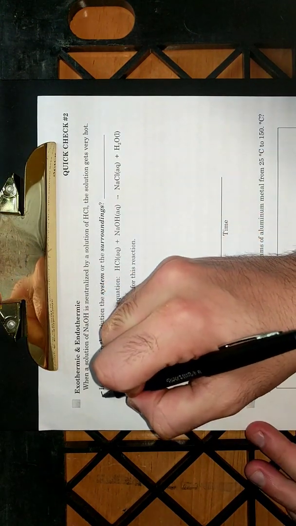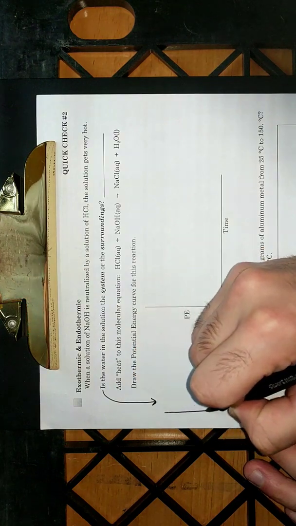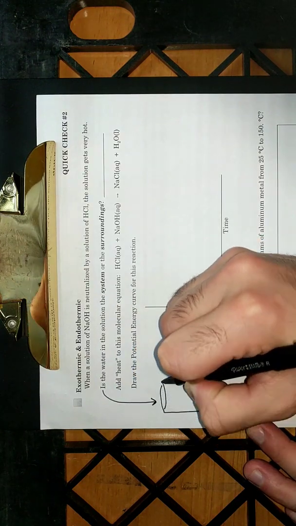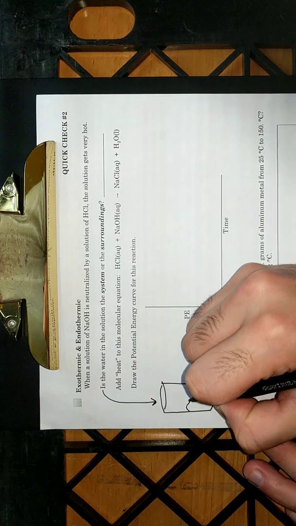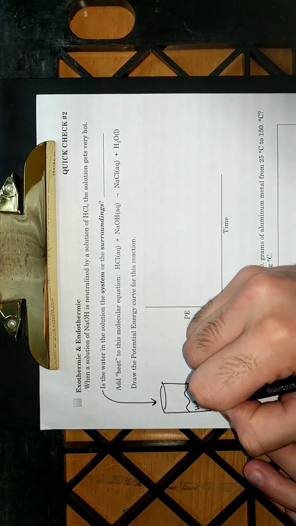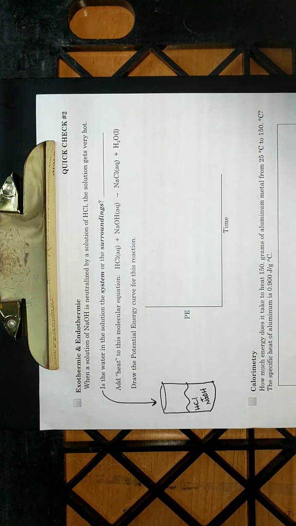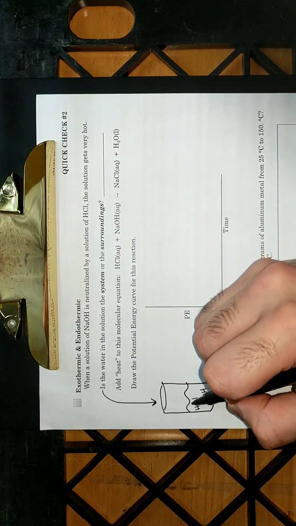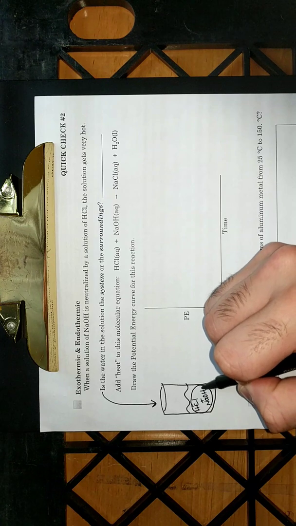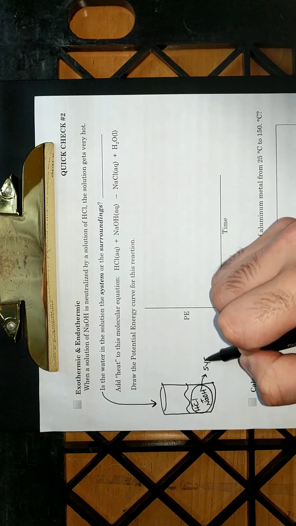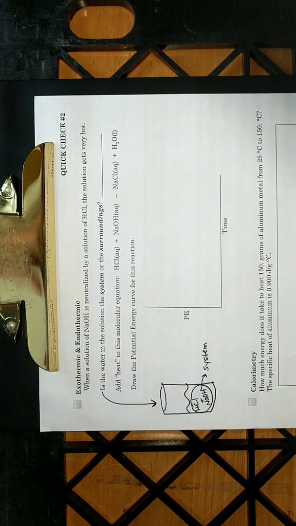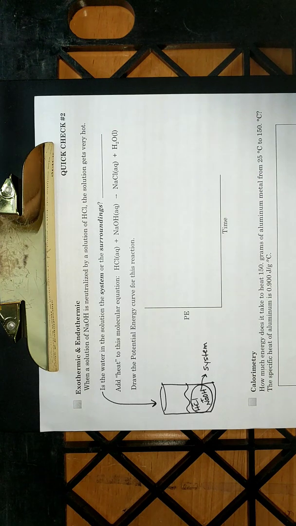So I wanted to draw a little picture here to talk about that. So let's say this is my water and I have HCl and I have NaOH and they're going to react. Okay? Now, this HCl and NaOH reacting, that's going to be my system. That's the thing that I'm talking about, whatever I'm studying, is the reaction of HCl and NaOH.